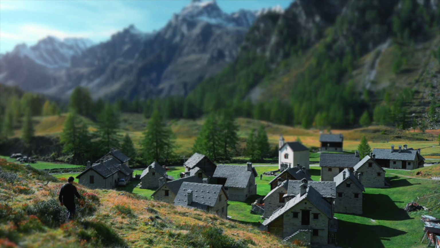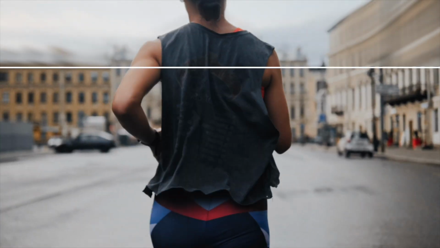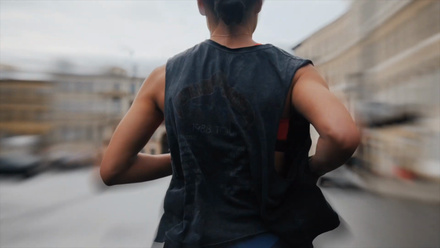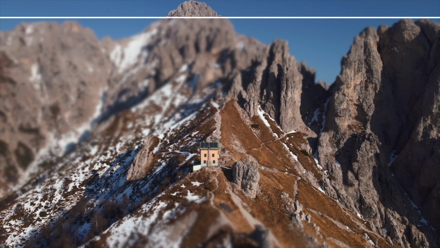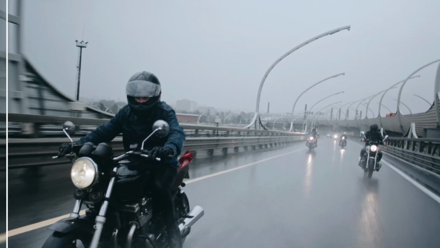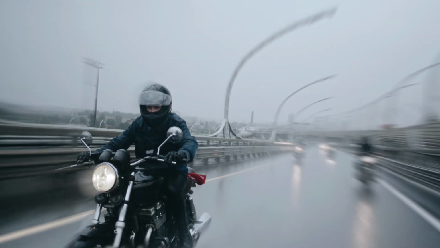Smart Blur is an AI-powered plugin that enhances videos with advanced cinematic blur effects. In this tutorial, we'll demonstrate how the plugin works in Final Cut Pro, but it's also available for After Effects, Premiere Pro, and Motion with a similar workflow. Let's start with Action Blur.